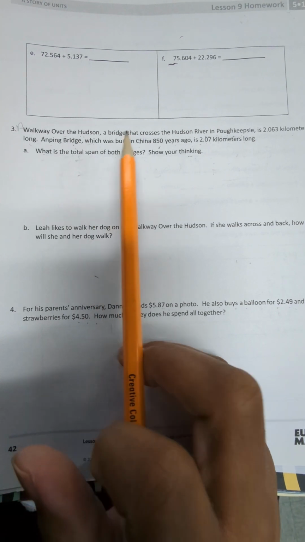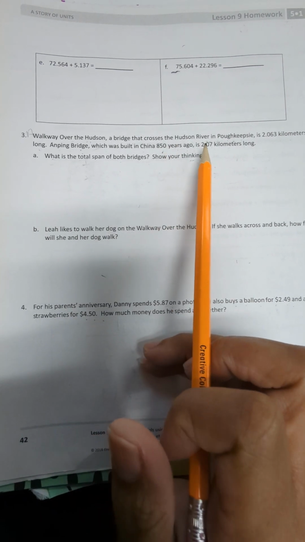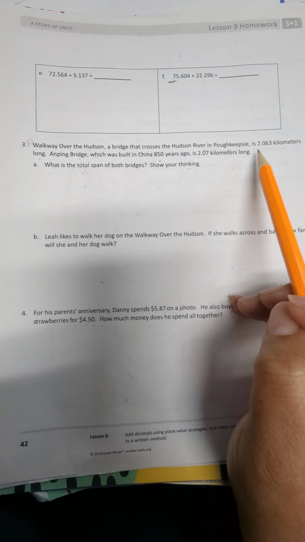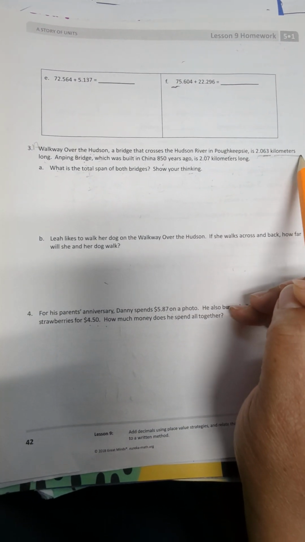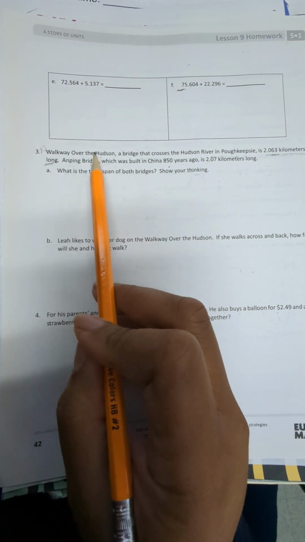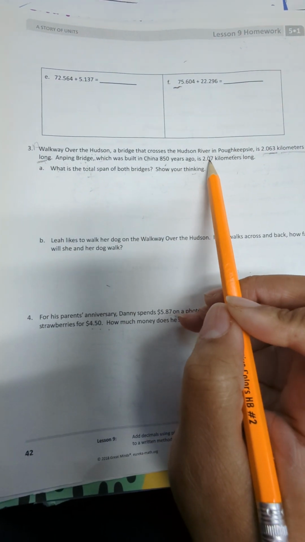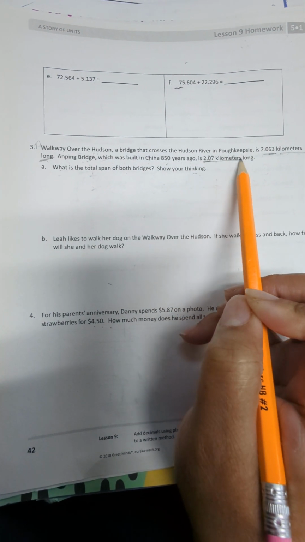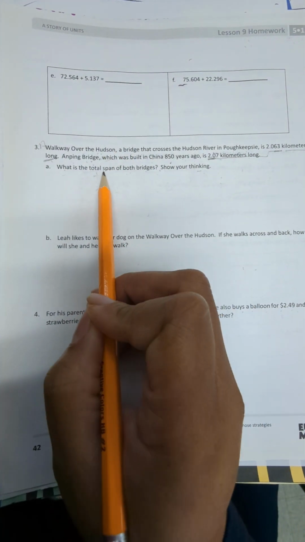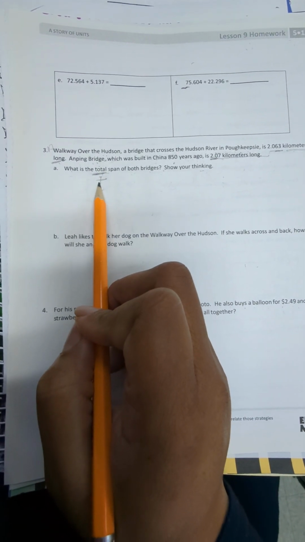There's a walkway over the Hudson River, and you can also consider it as a bridge that crosses the Hudson River. So this particular bridge is 2.063 kilometers long. And then in another location, there's another bridge, which was built in China 850 years ago. That bridge is 2.07 kilometers long. What is the total span of both bridges? Total usually tells us in math that we need to add. Good. Total triggers the adding operation, right?